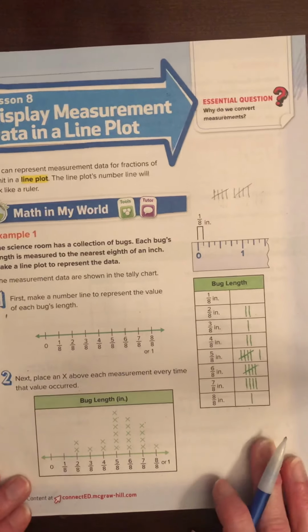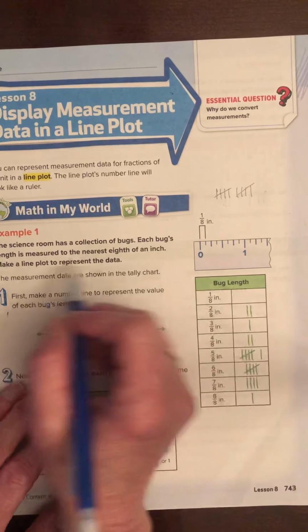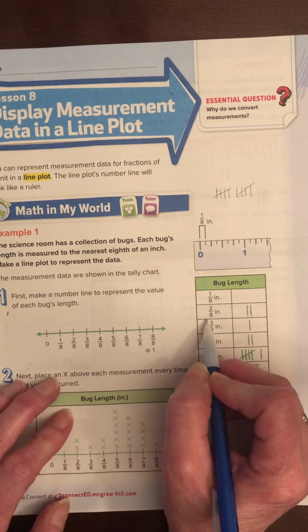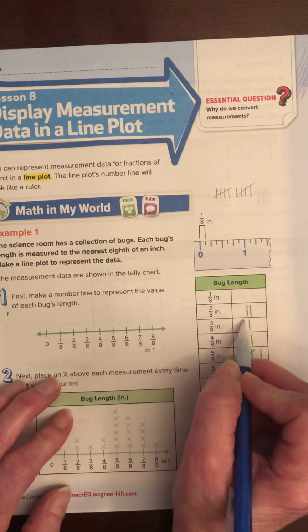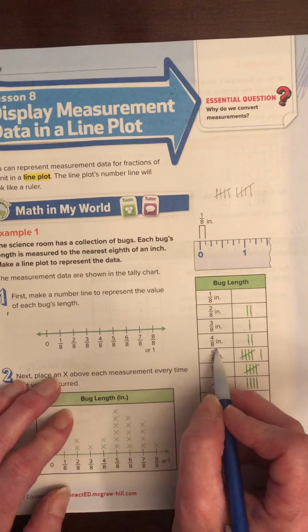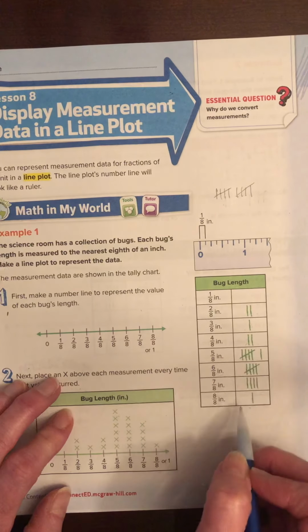Okay, and they measured these bugs and they did a tally for all the bugs that were 2/8 of an inch, and there were 2 of them. The bugs that were 3/8 of an inch, there was 1 of them. 4/8 of an inch, there were 2 of them, and on down.